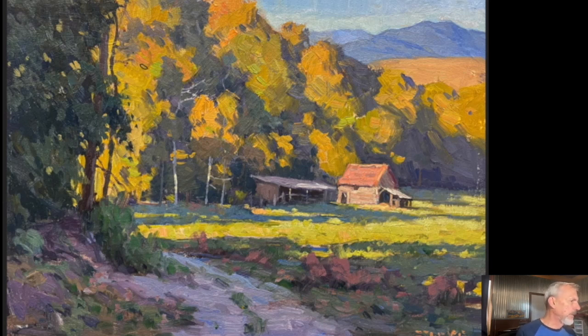This yellow-green is very intense. I didn't mute it much at all, or the sunlight on the ground, and really pushed the shadows a lot bluer. So I really increased the temperature contrast, making the trees a lot more yellow-orange in the green and yellow-green down here, and the shadows a lot more blue-green than just green. So pushing that temperature as much as possible.